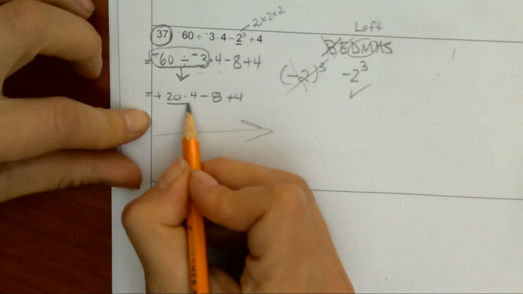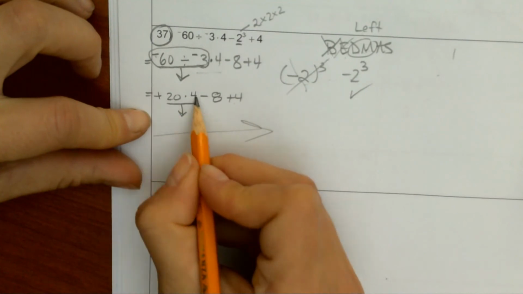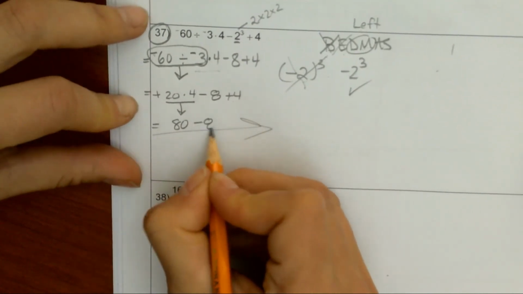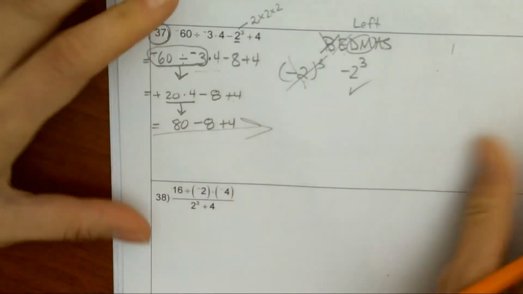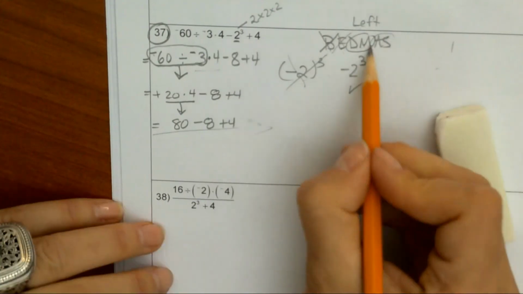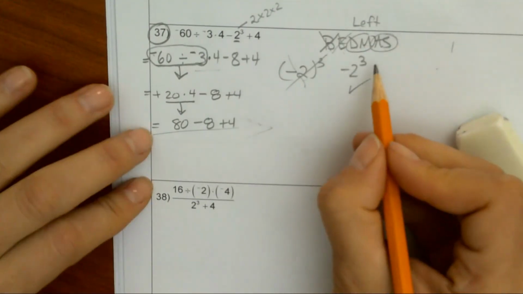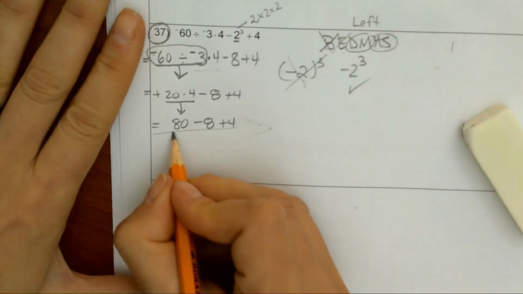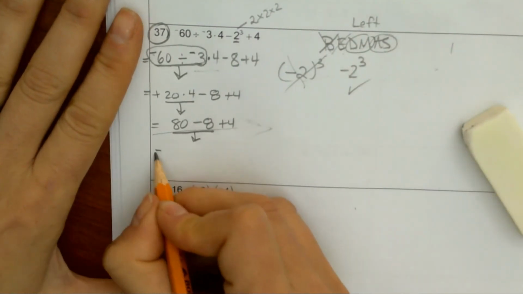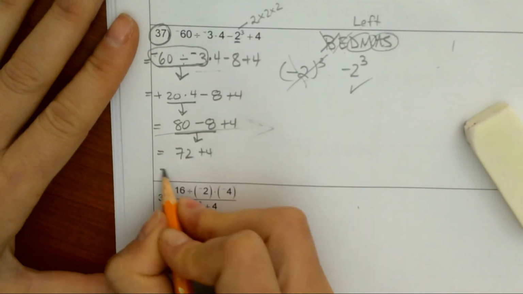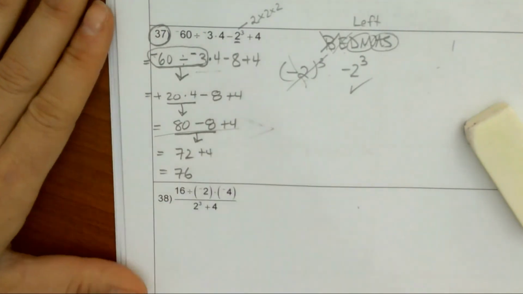Yes, right here. 20 times 4 is 80. Now copy everything the same. Okay. So now I only have add and subtract. Which one do I do first? The one on the left. Okay, so I have to do this one first. 80 subtract 8 is 72. And that equals 76. Okay.